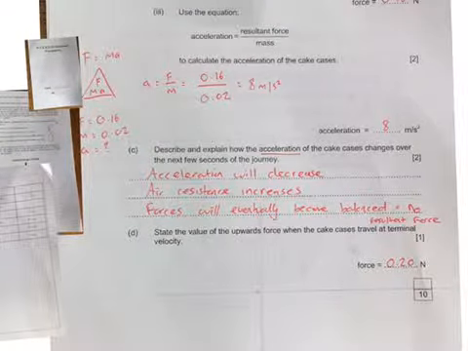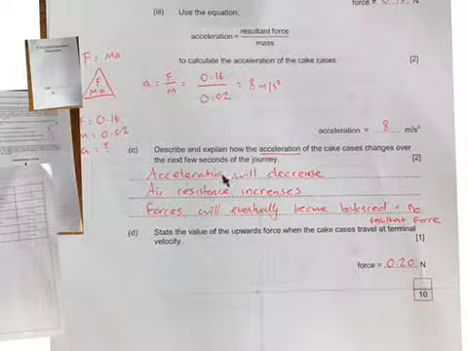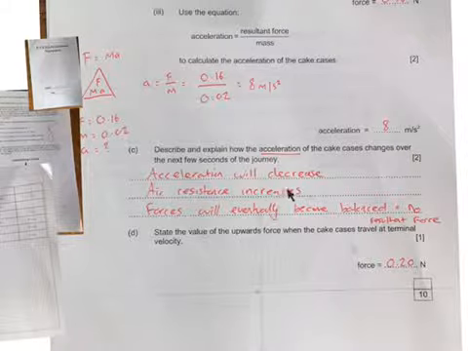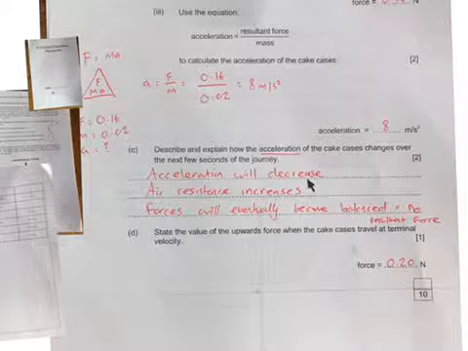Describe and explain how the acceleration of the cake case is changing over the next few seconds of the journey. Well, make sure you refer to the acceleration. It will stop accelerating. It'll still keep moving. It'll still keep dropping. But the acceleration will decrease because the air resistance will increase until it reaches terminal velocity.